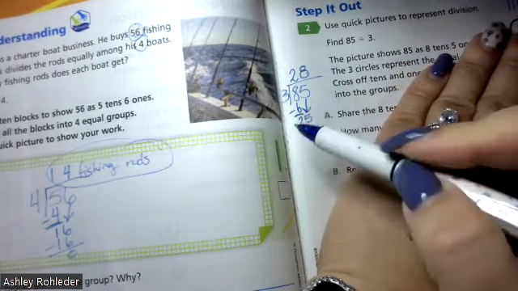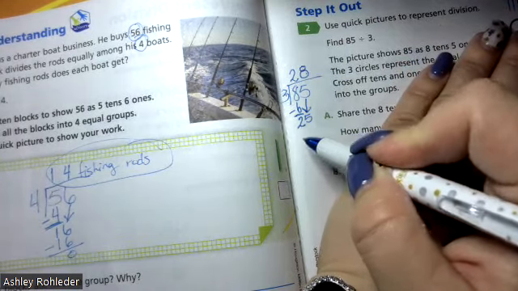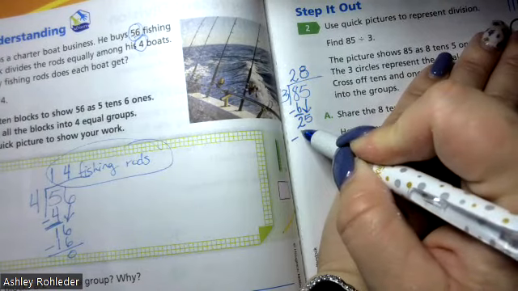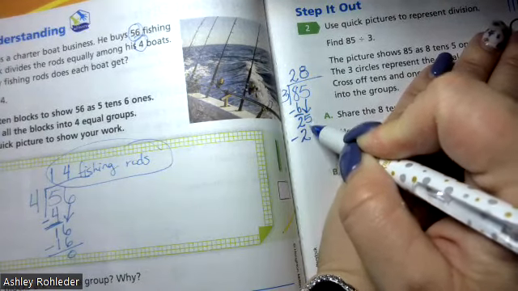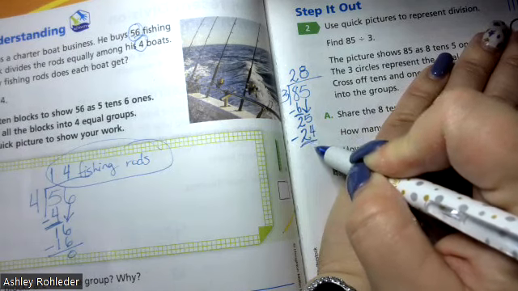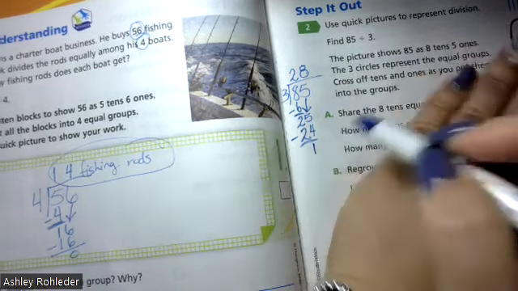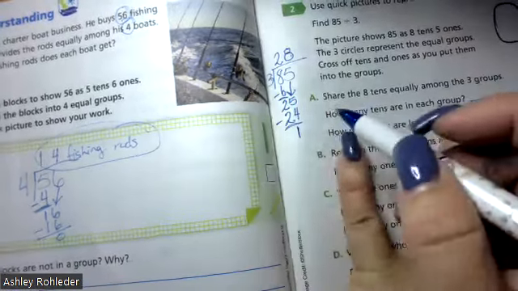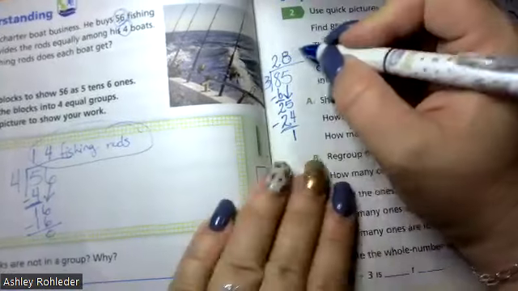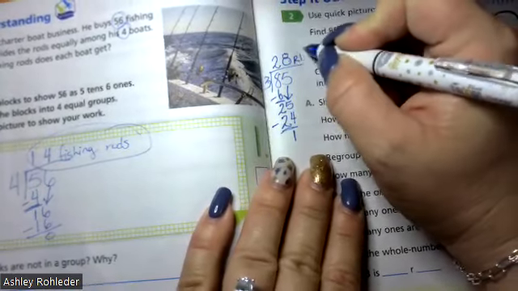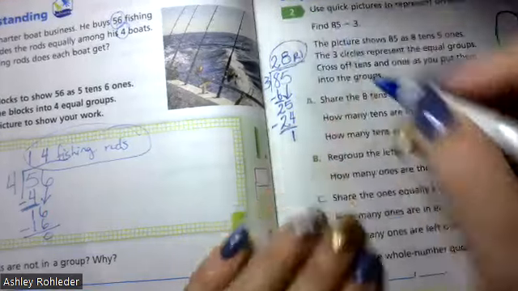Now what? 8 times 3 is? So what do I do with that? Subtract 24 and I get? Is there anything else to bring over? No. So this would be the remainder 1. So 28 remainder 1.